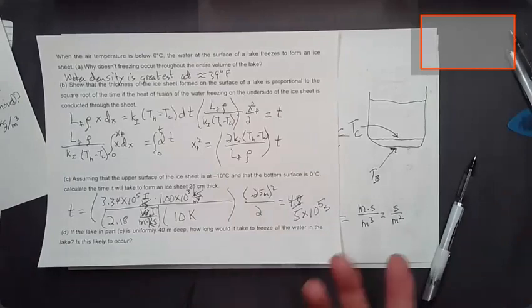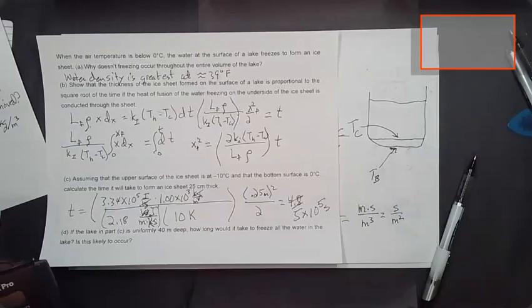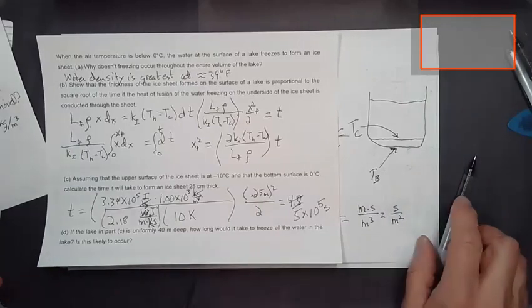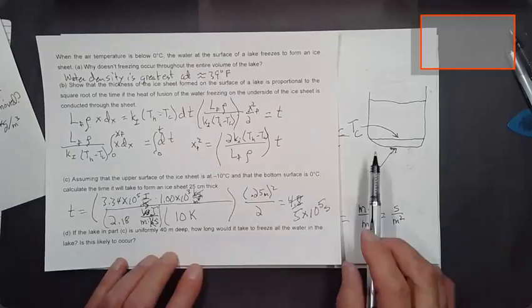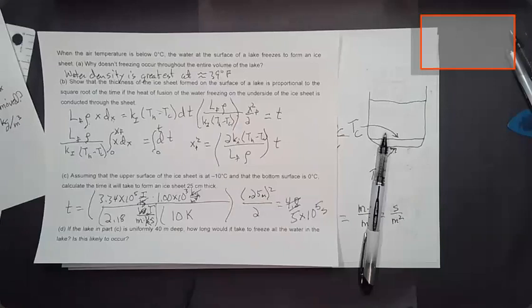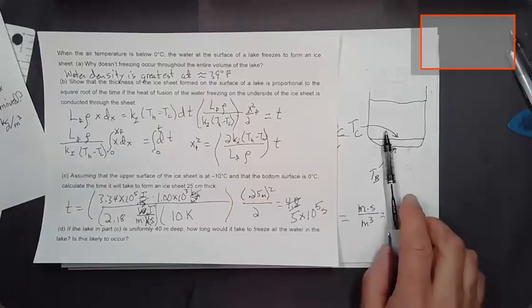If I divide it by 3,600 seconds, or multiply it times 1 hour over 3,600 seconds, I'd get about 133 hours, which is, I don't know, how many days? 5.5 days.